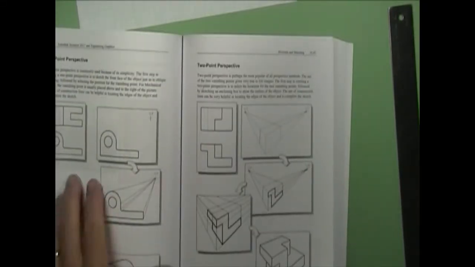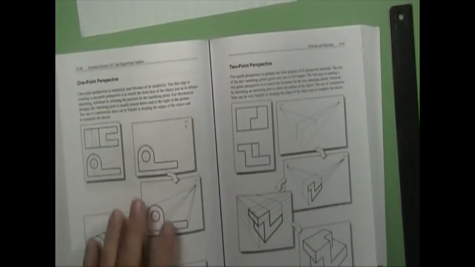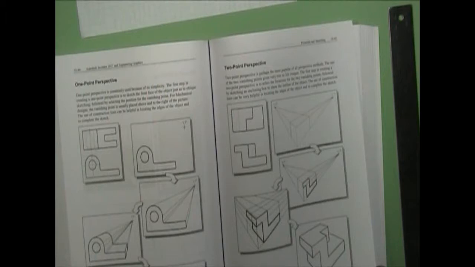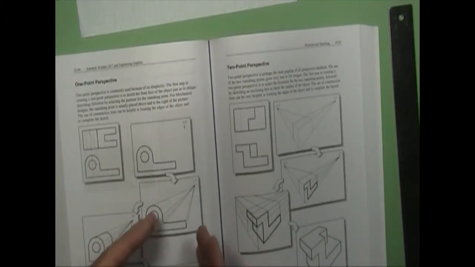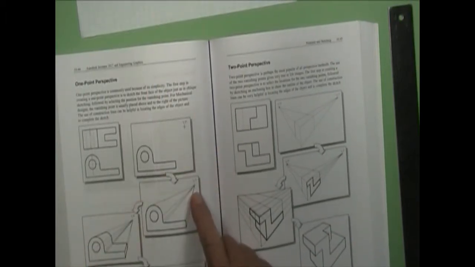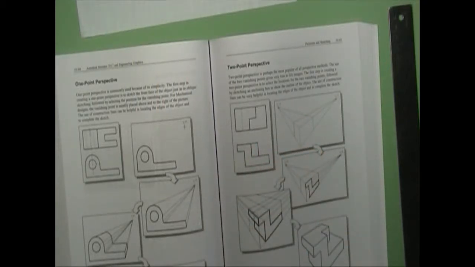Okay, let's look at perspective sketching. And if you've read the section here in the textbook, you got two different types. You got a 1 point and a 2 point. And the 1 point is very similar to an oblique, except for all of your depth lines recede back to a single vanishing point. Okay, so very similar to an oblique.